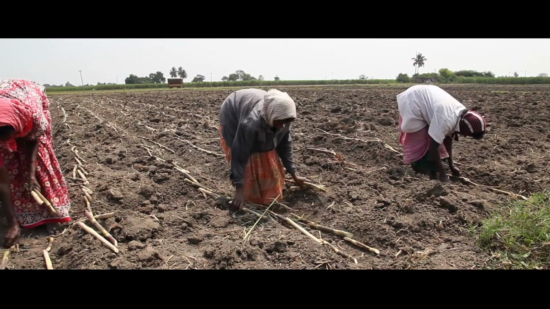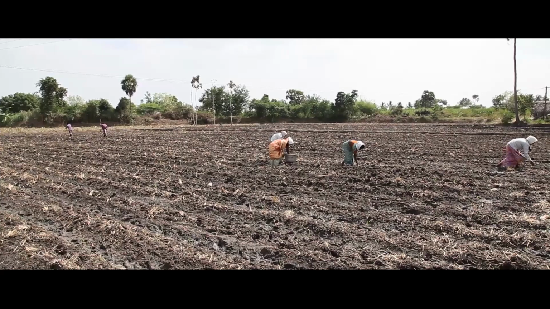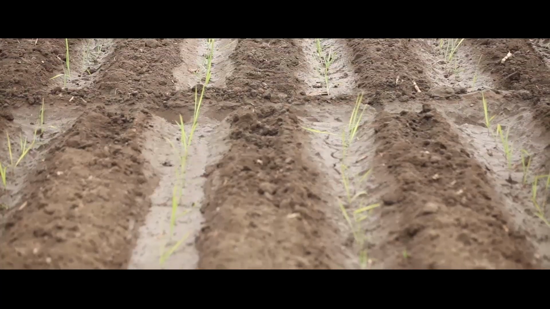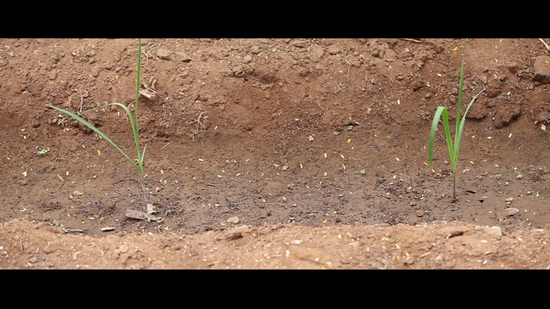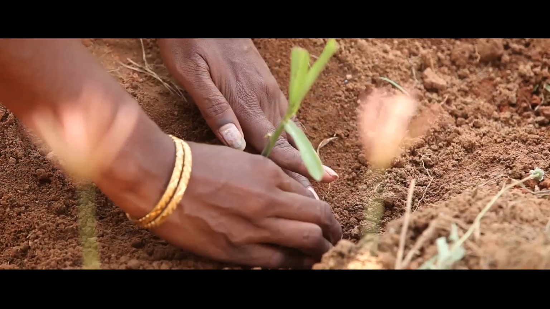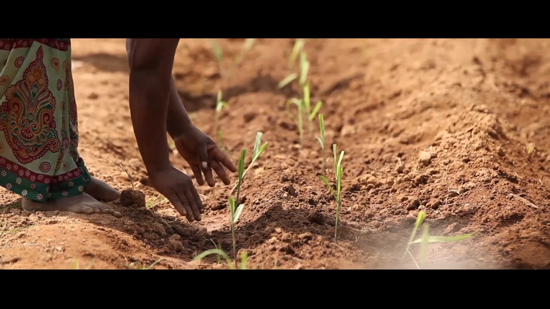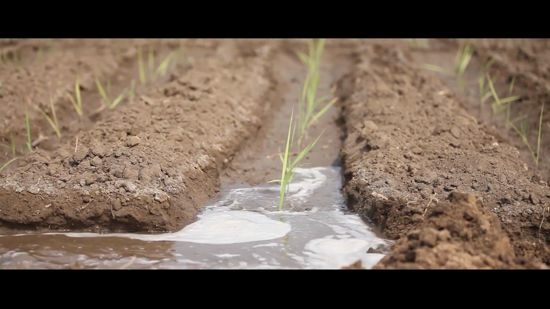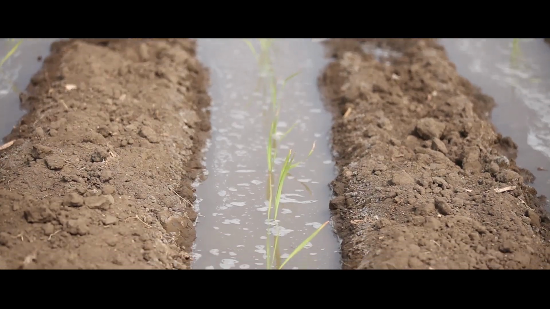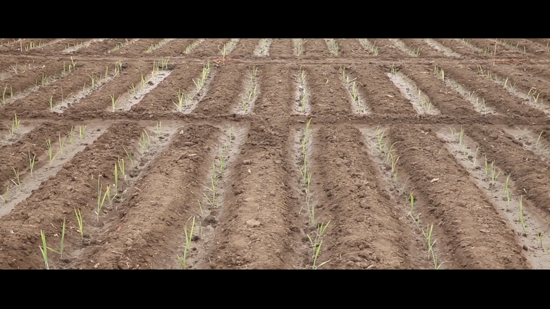4 to 5 weeks after sowing the sets, the seedlings can be uprooted and transplanted in the main field at a spacing of 90 by 90 centimeters. Before transplanting, the roots of the seedlings should be dipped in a solution containing 0.1% carbendazim. Initially, 2 to 3 irrigations can be given at shorter intervals for quick and better establishment of the seedlings.